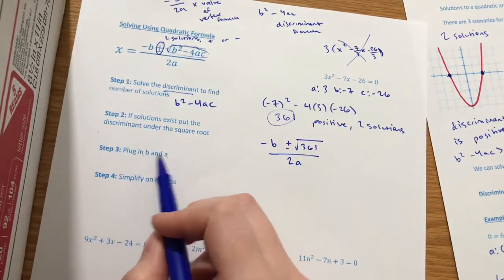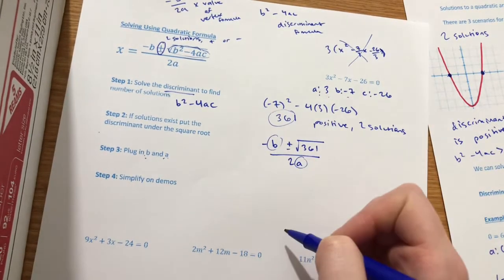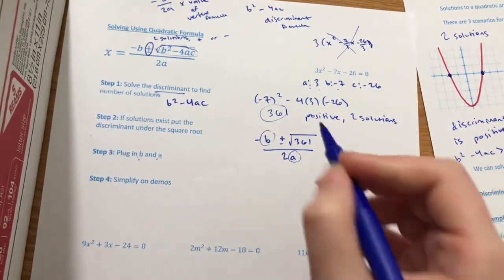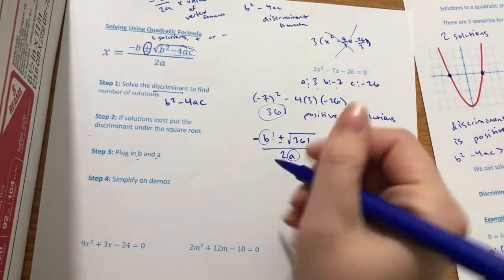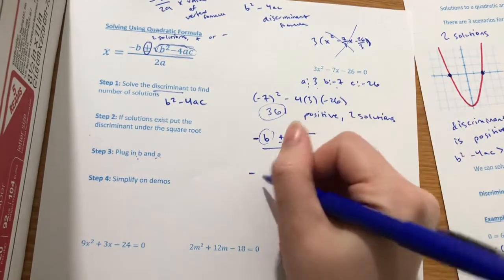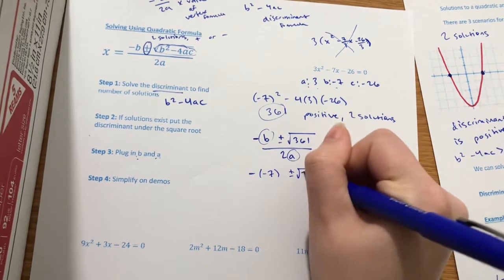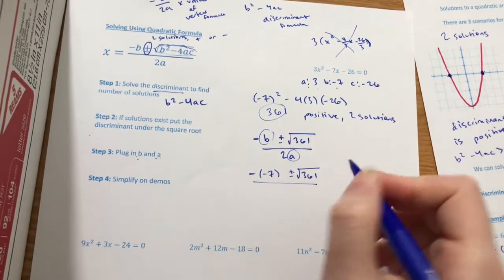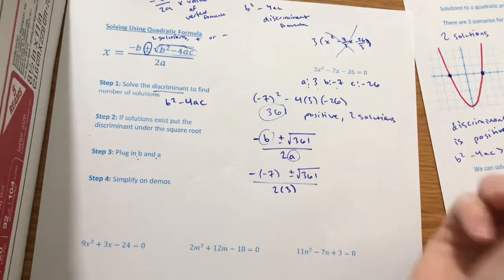Step 3, now let's plug a and b in. We already know, right? Here's a and b. So let's replace this and this with the numbers that we know. So really, and then the negative is part of the formula. So you're always going to have the negative out front. And then b here is negative 7. So it's negative. Remember, always use parentheses. Negative 7 plus or minus the square root of 361 all over 2 is part of the formula, and then parentheses a is 3.